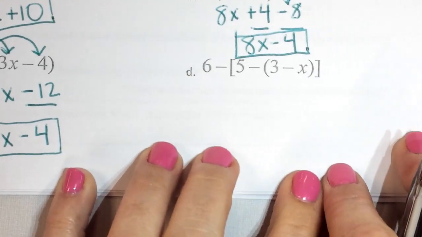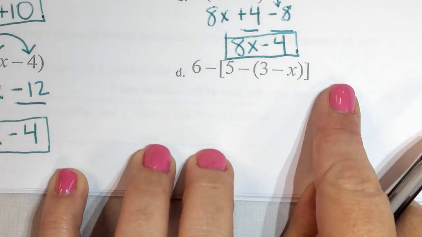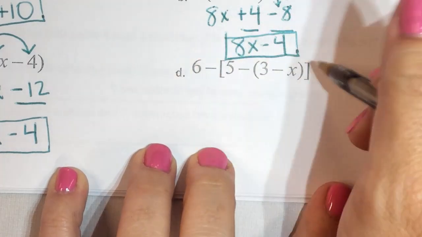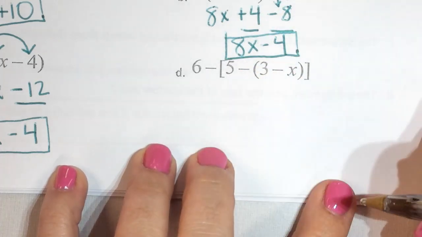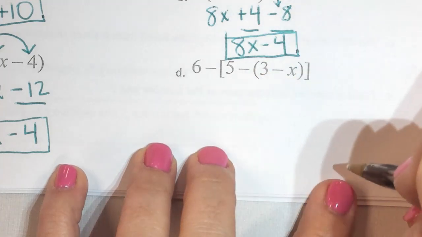Okay, what about this one? Okay, don't let the square brackets throw you off. It's just a second set of parentheses. Sometimes you'll see other types just so you can tell a difference. Like this is one set and this is a different set. Yes? That's the only reason there's a square bracket instead of a parentheses, right?